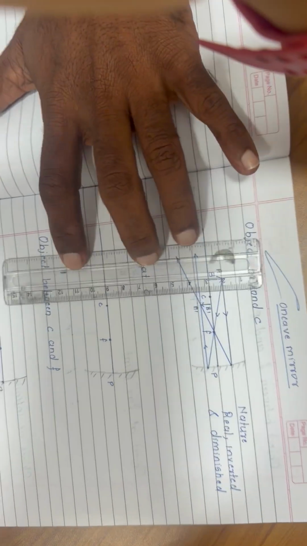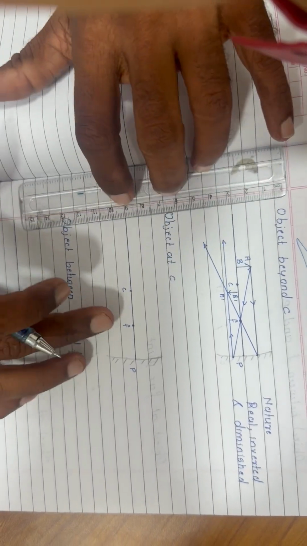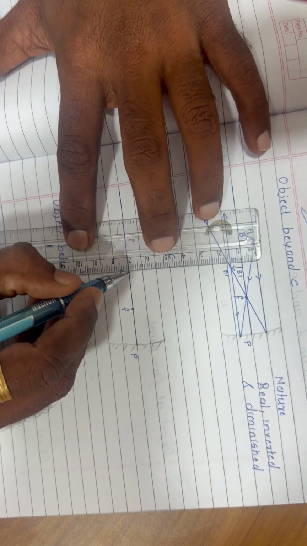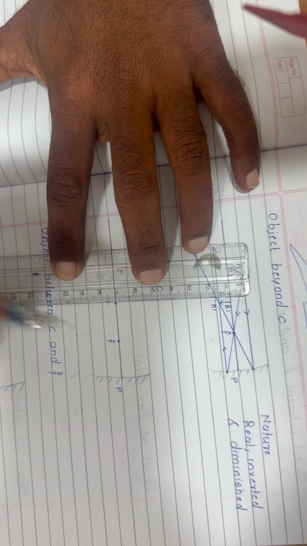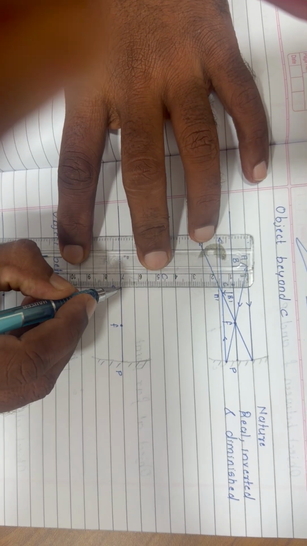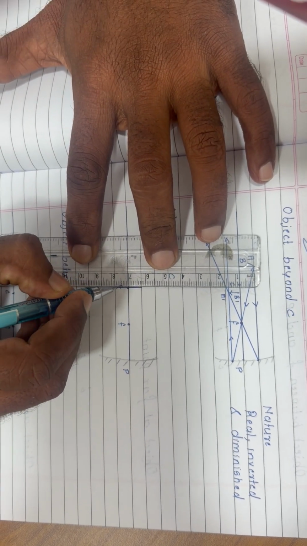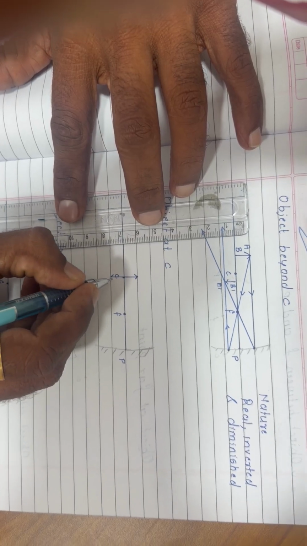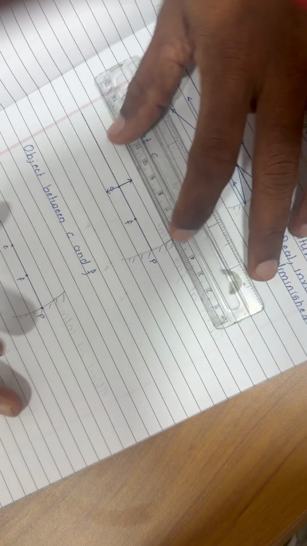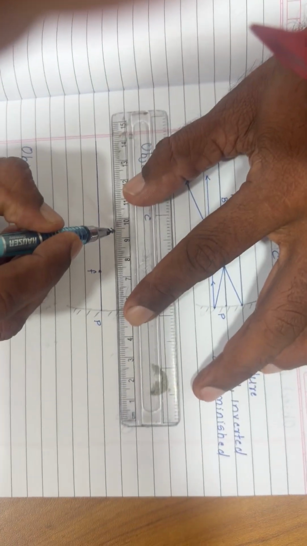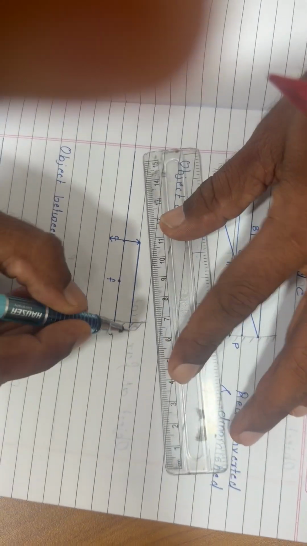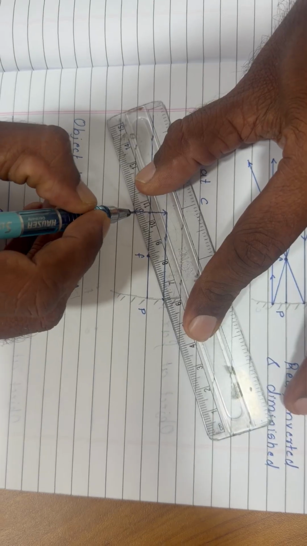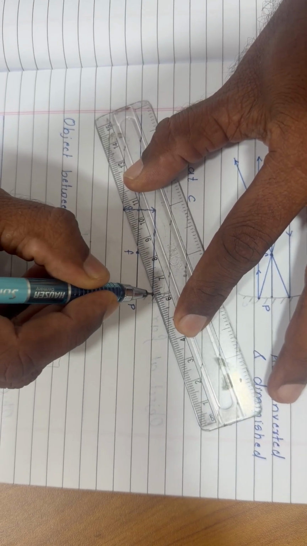Okay, now object at C. Here the object will be at C. In this case, the image will form exactly at point C. So here you manipulate: make the object and the image in the beginning only, object and same-to-same size image. Then make arrows. The parallel ray will come through the focus; adjust it in such a way that it comes from this point only.